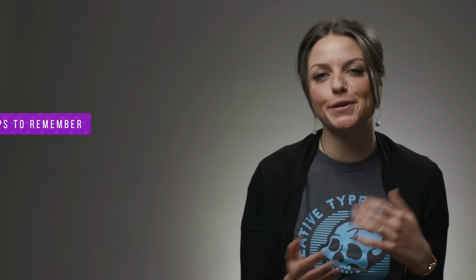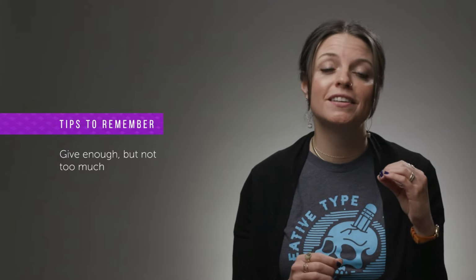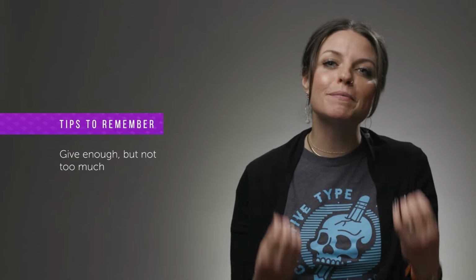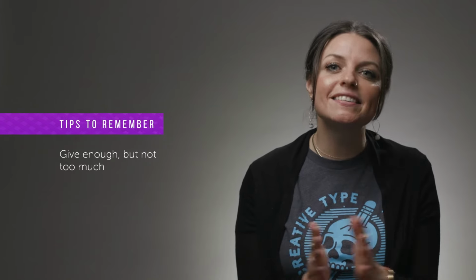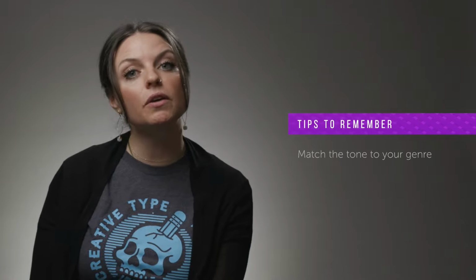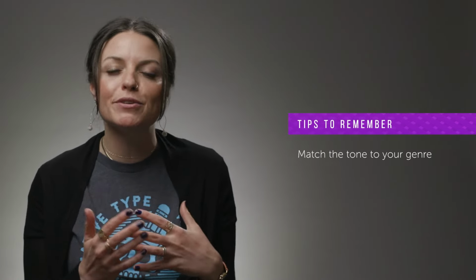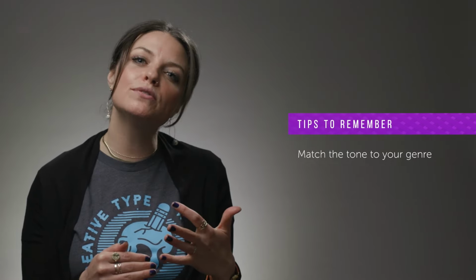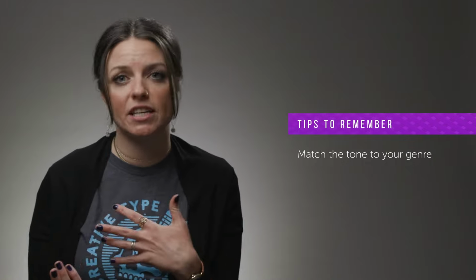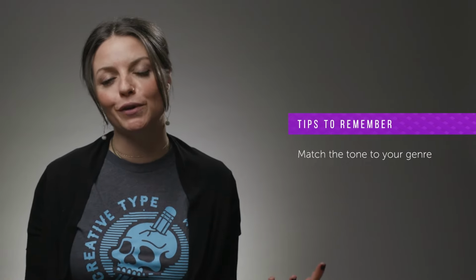Here's some final things to remember. Give enough, but not too much. You want to let your readers know what the book is about, but no spoilers. Don't summarize, tease. Match the tone to your genre. So if you're writing a thriller, the description should feel urgent and you should be establishing some high stakes. If it's a self-help book, then the tone should be casual and conversational. This will help establish appropriate expectations for your readers.